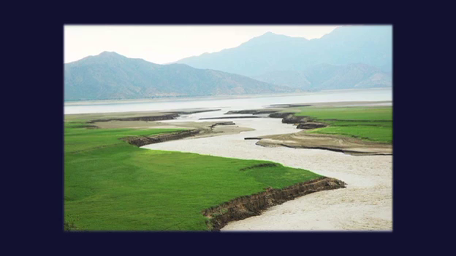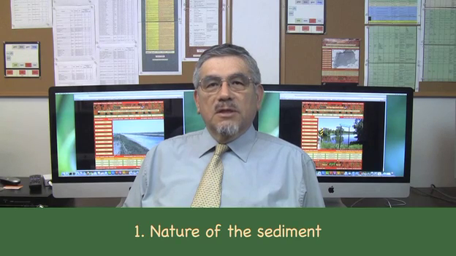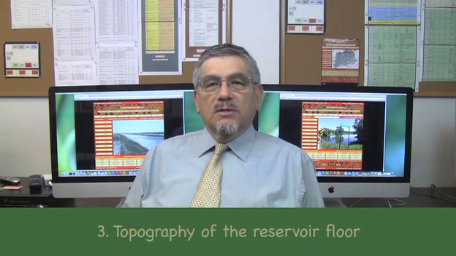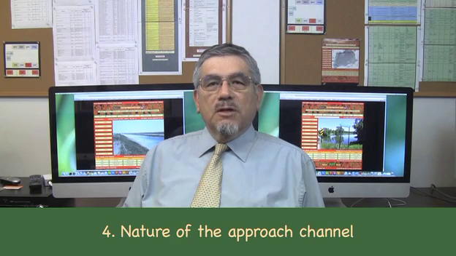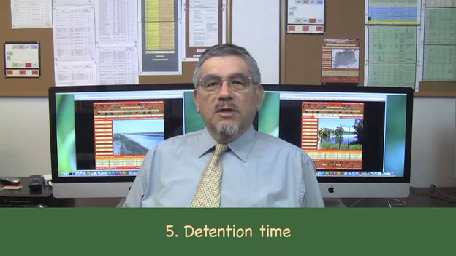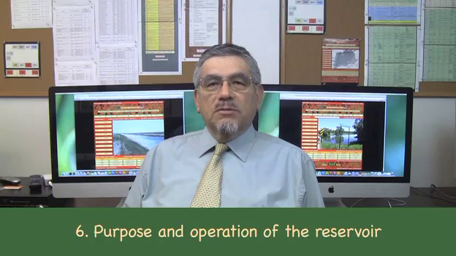Calculations of filling rates and sediment accumulation are part of the design and operation of reservoir projects. The spatial distribution of sediment deposits varies with the nature of the sediment, the shape of the reservoir, the topography of the reservoir floor, the nature of the approach channel, the detention time, and the purpose and operation of the reservoir.